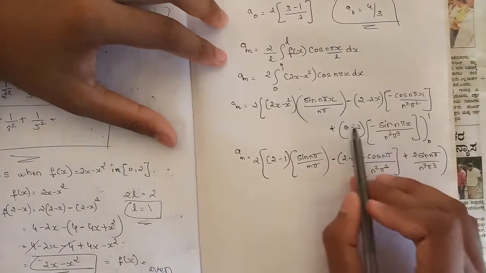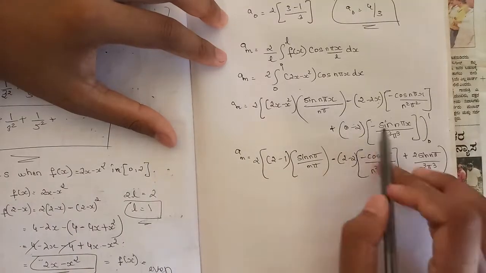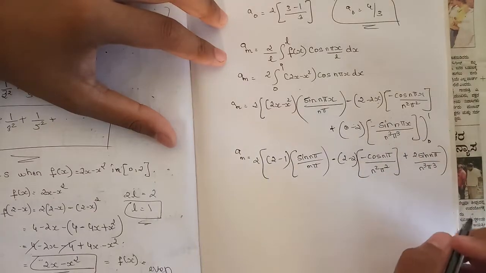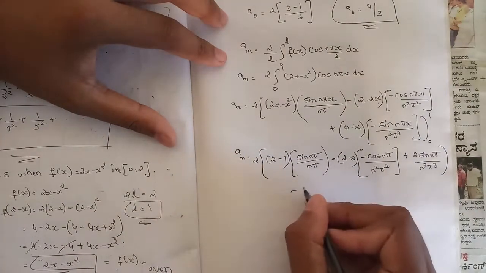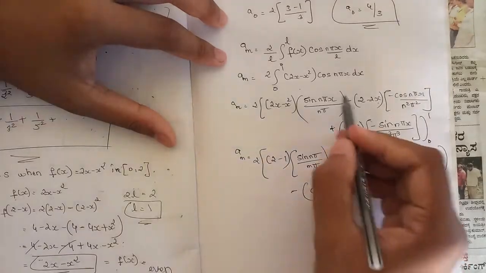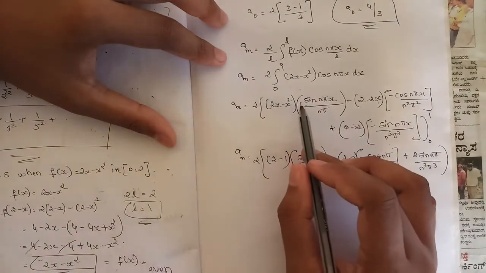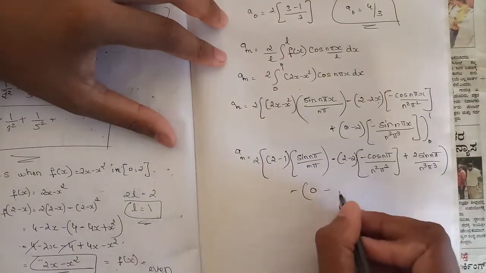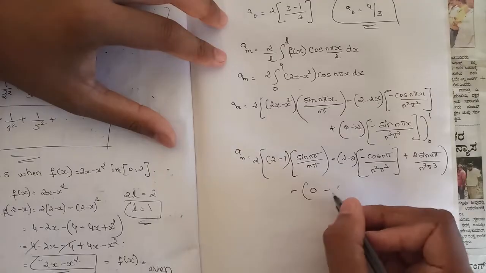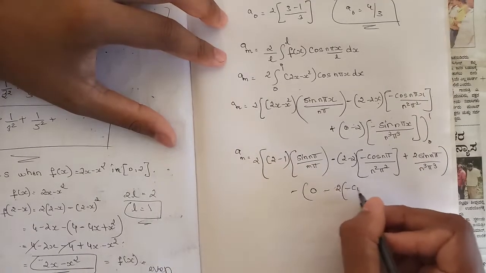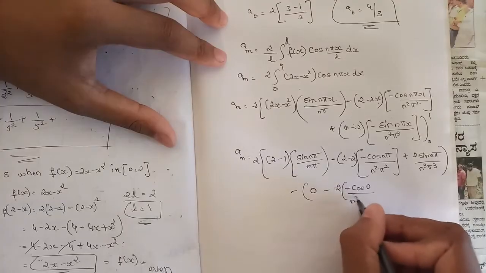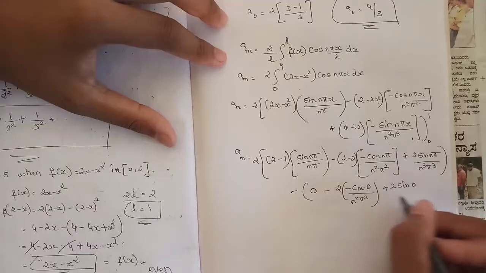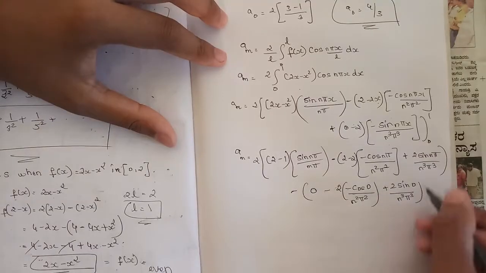How is 2 sin n pi again? 0 minus 2 is minus 2, minus into minus is plus. So 2 sin n pi, value of x is 1, divided by n cube pi cube, minus the lower limit 0. This term becomes 0. 2 into 0 minus 0 square is 0. 0 into any term is 0. So I have written 0 minus 2 into minus cos 0 by n square pi square, plus 2 sin 0 by n cube pi cube.